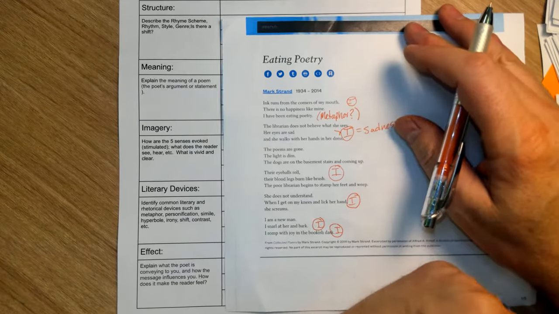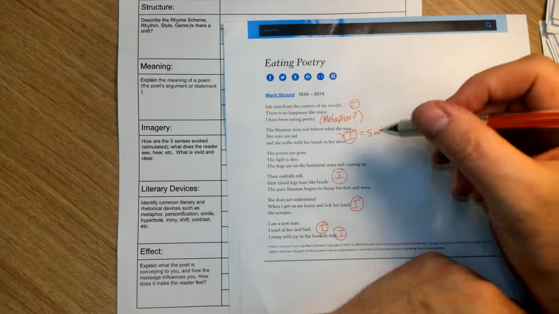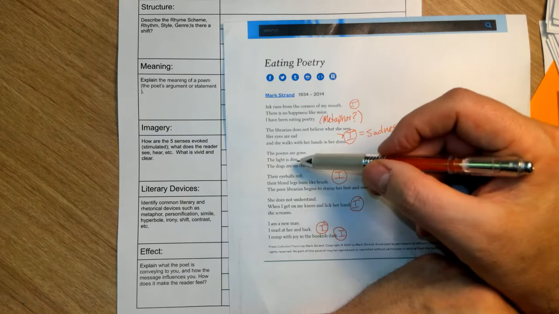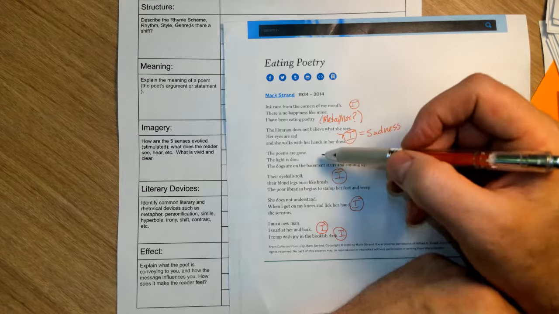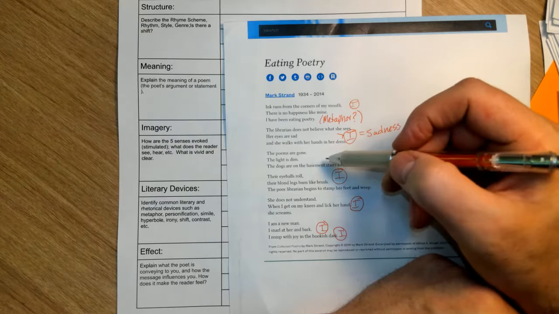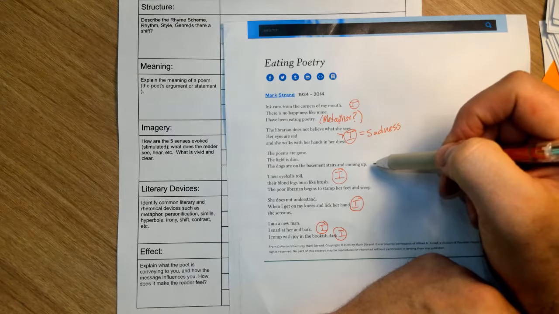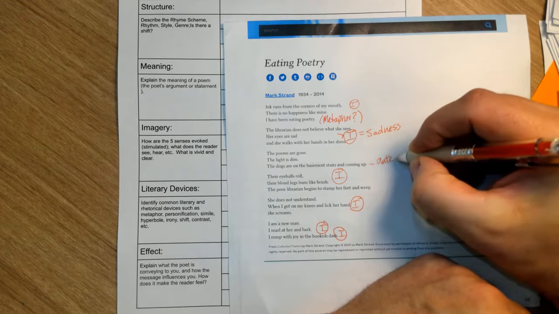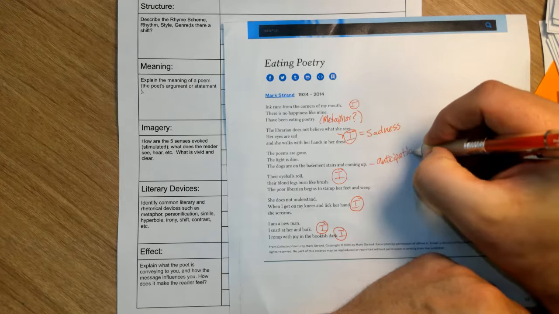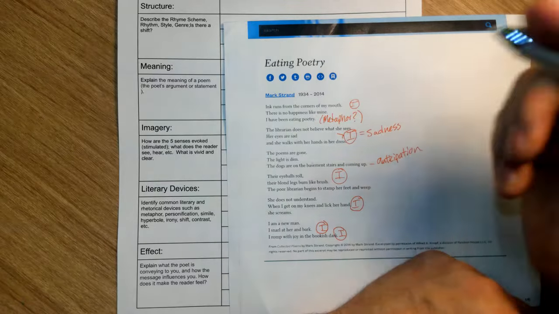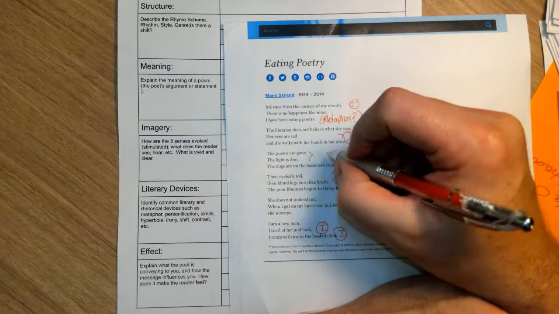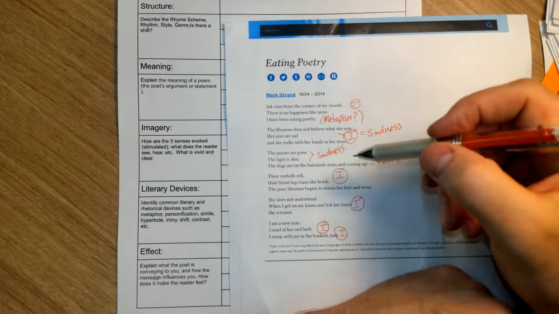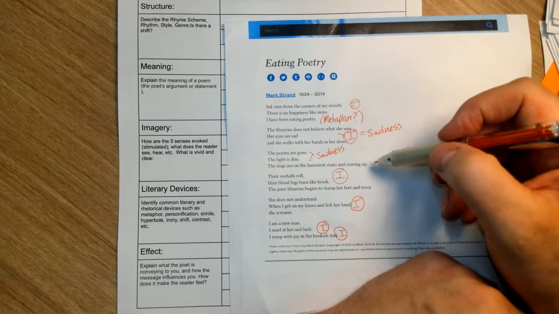Okay, so she's sad. Next line, the poems are gone. The light is dim. This continues the sadness. The dogs are on the basement stairs and coming up. This builds like anticipation, like something's going to happen, like something bubbling up, like pressure bubbling up. This part just kind of extends the sadness.